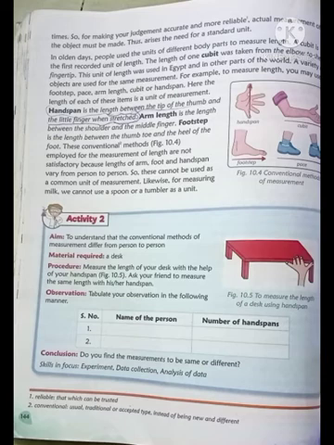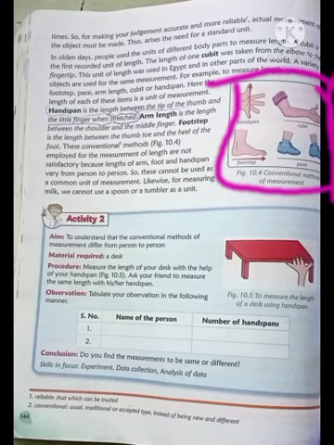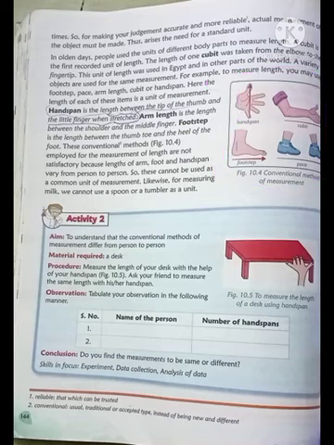These conventional methods (Figure 10.4) employed for the measurement of length are not satisfactory because the length of arm, foot and handspan vary from person to person. So these can't be used as a common unit of measurement. Likewise, for measuring milk, we can't use a spoon or a thimble as a unit.